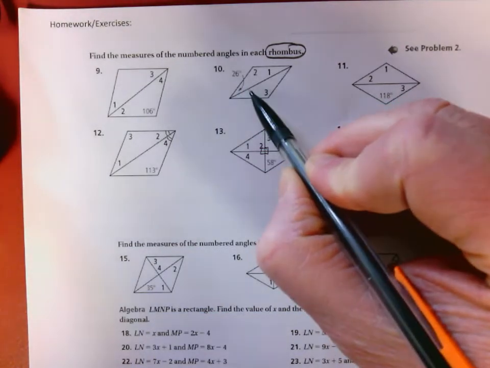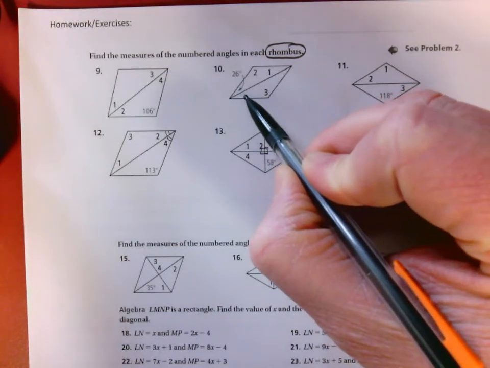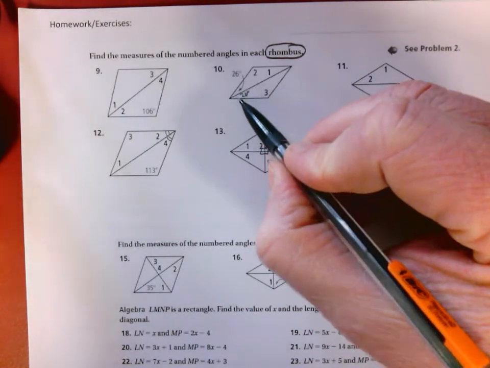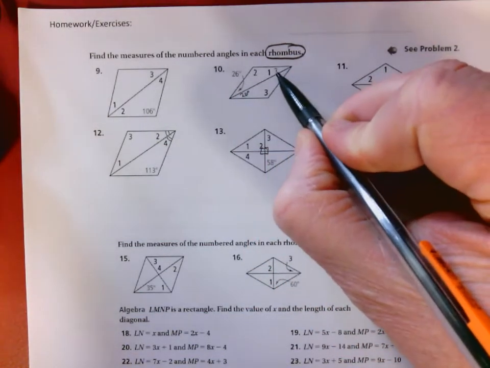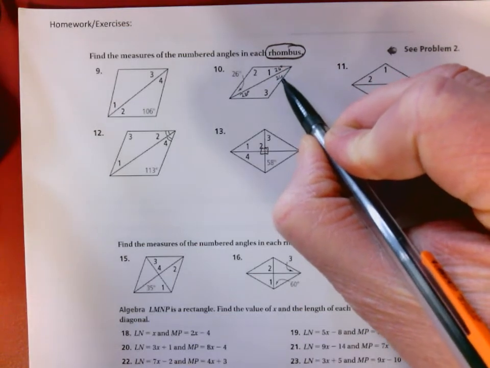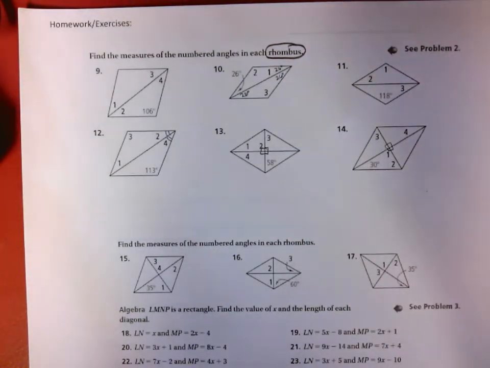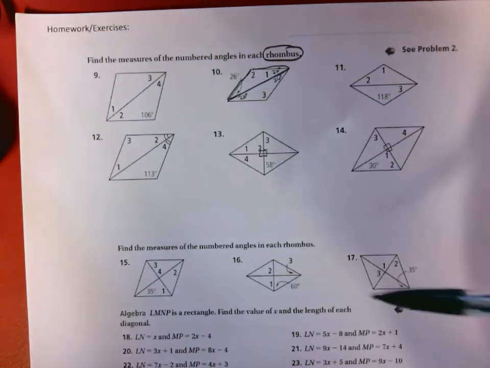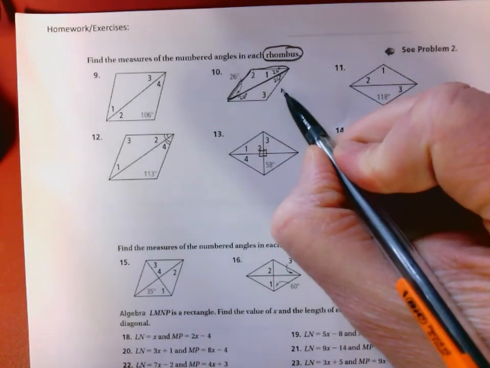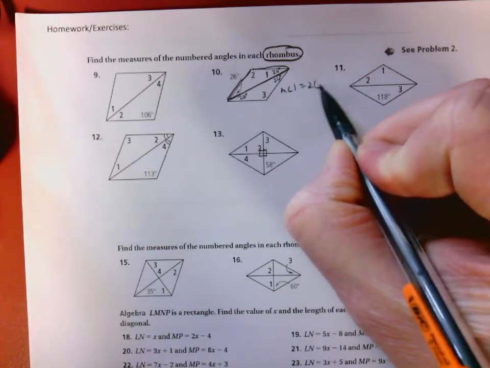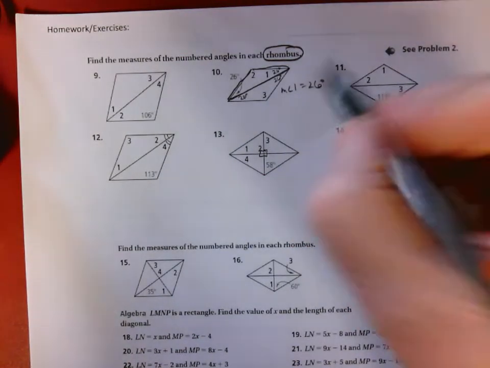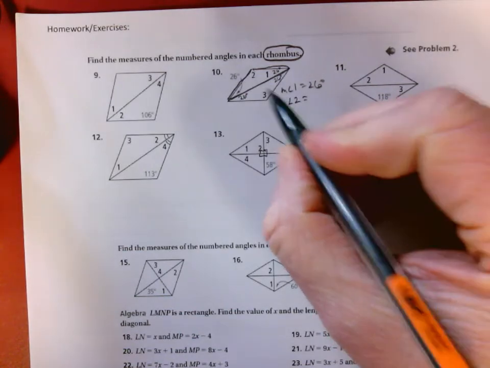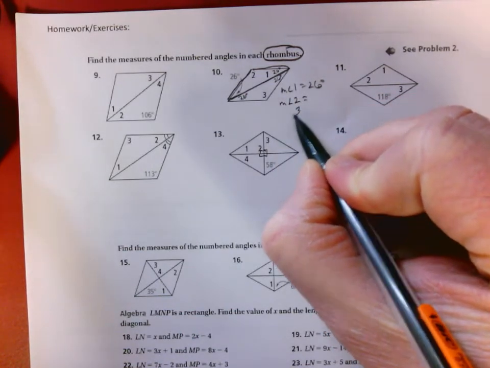Okay, I'm gonna leave you to the first one, but let's look at the second one. So I'm gonna add in some numbers here. So that's 26. Since these are bisected, that's 26. Opposite angles are congruent. So these are both 26 because that has to add up to 52. So basically what you have here is an isosceles triangle and an isosceles triangle. So the measure of angle 1 equals 26. Let's answer my first question. Measure of angle 2 and the measure of angle 3 are both the same.